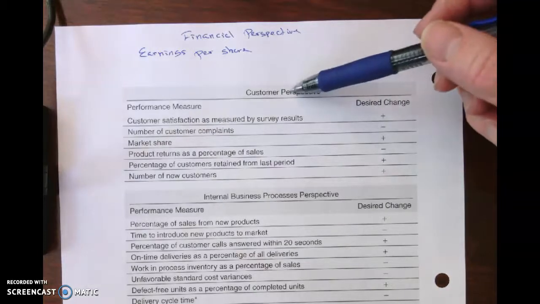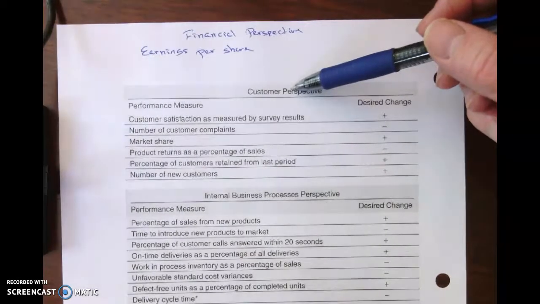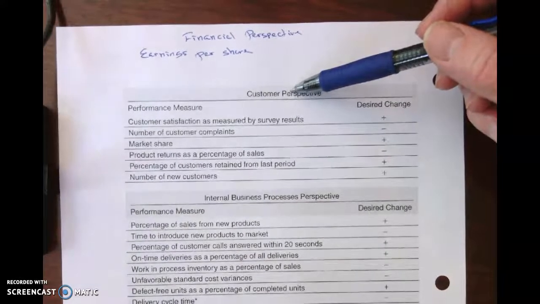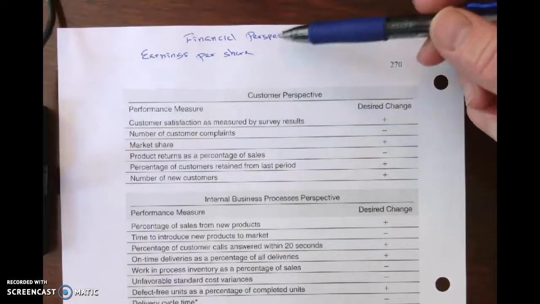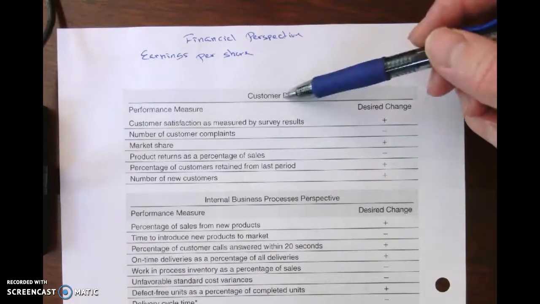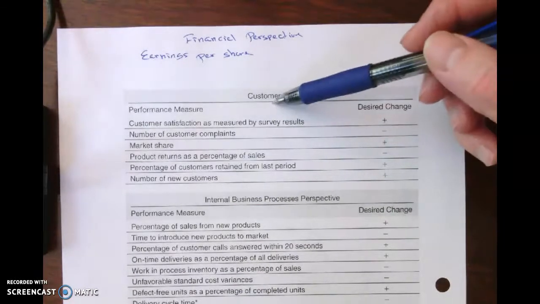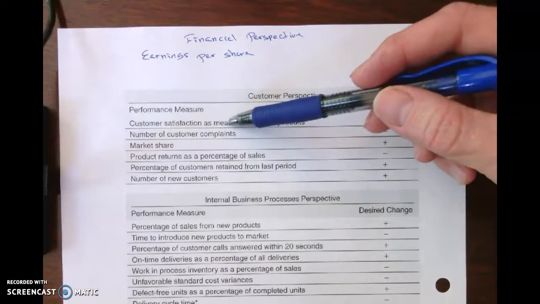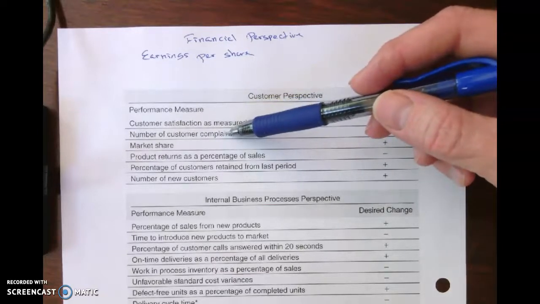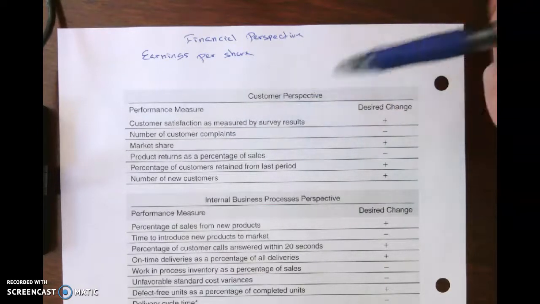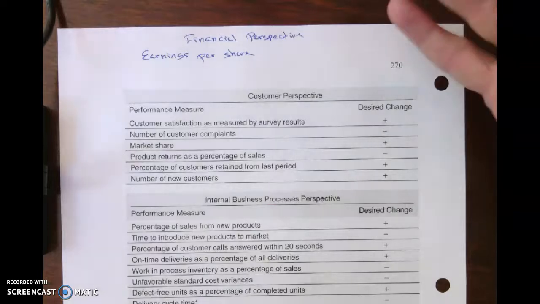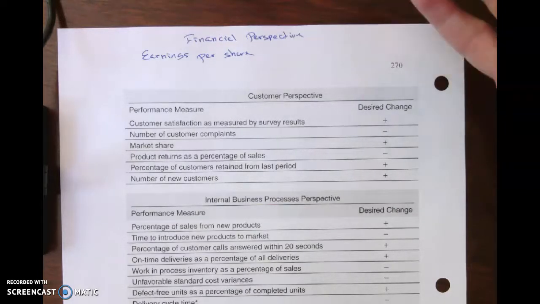But we could also look at the customer perspective. This is another dimension or perspective in the balanced scorecard. Like I said, there are 4. This is the first one. Here's the second one. How can we measure the customer's perspective? By customer satisfaction, maybe customer complaints, and what the customer perspective is trying to get at is how happy are our customers? How much do they like us?